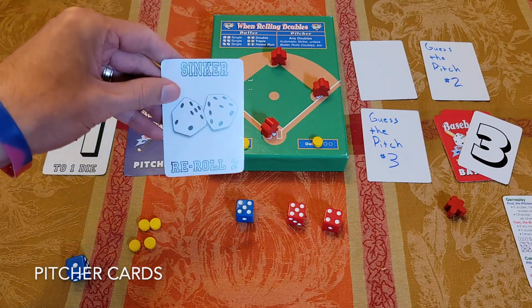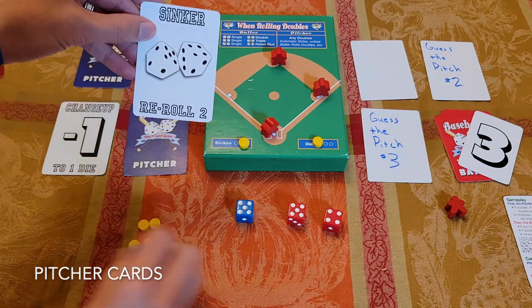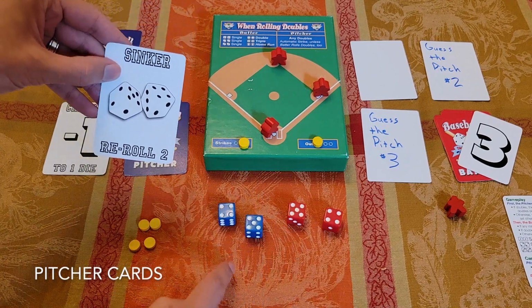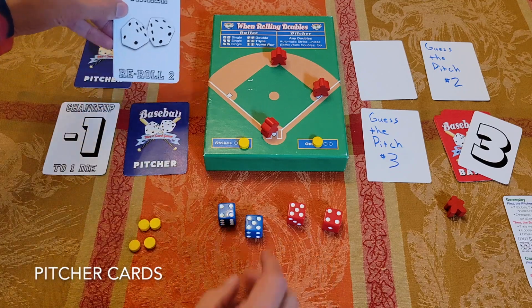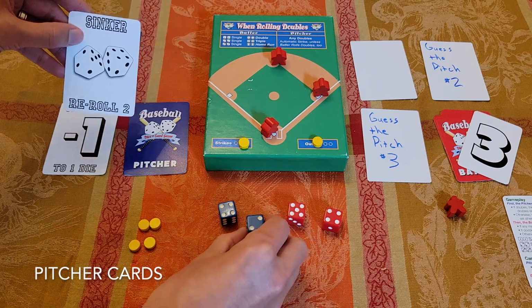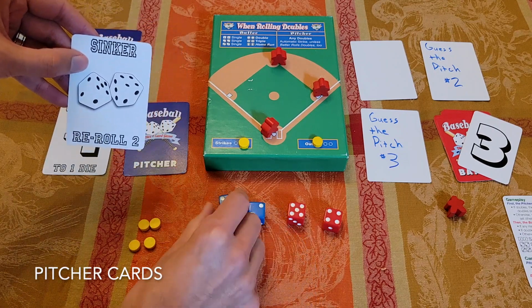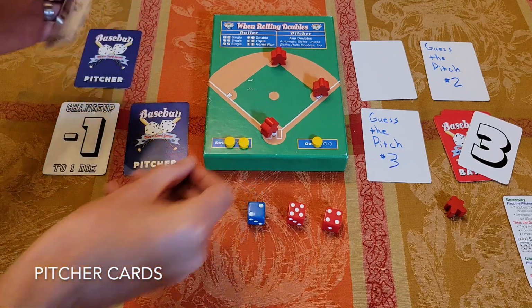Now the sinker is a little bit different. With the sinker, we get to re-roll both the pitch dice. And then you select which one you want to keep. In this case, no matter what, the batter's going to get a hit. However, if we had rolled a 4 and a 2, we'd make sure not to choose that 4. We'd select the 2 as the pitch die, and then the batter would have another strike.